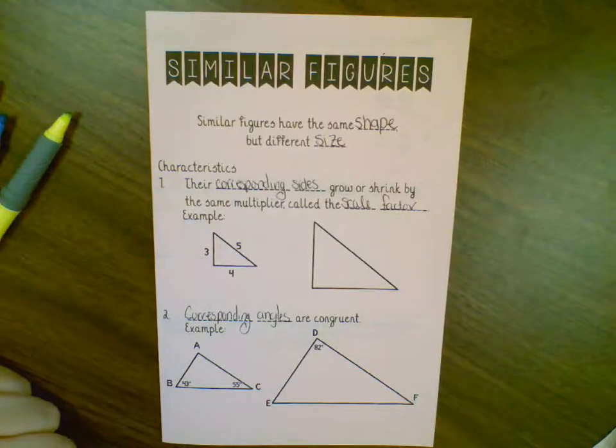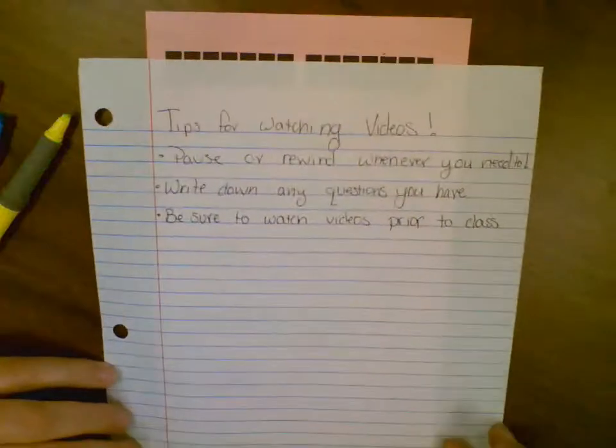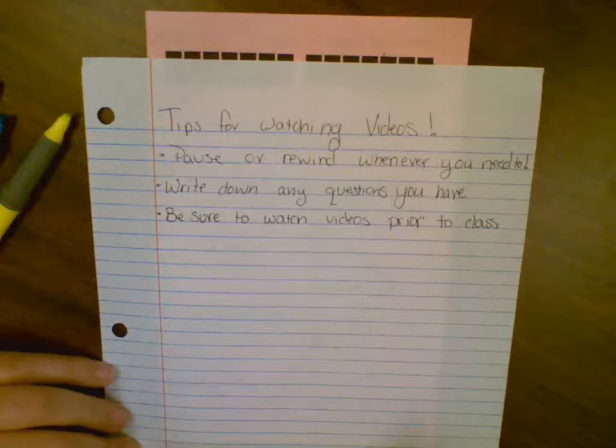Hi everyone, so this is the video for the lesson 4.1 notes. Before we begin, I wanted to give you some tips to help you take notes from our video. Remember that you can pause or rewind whenever you need to. If you didn't understand something, just rewind and go back. Or if you're working out a problem, pause it so you don't get lost.